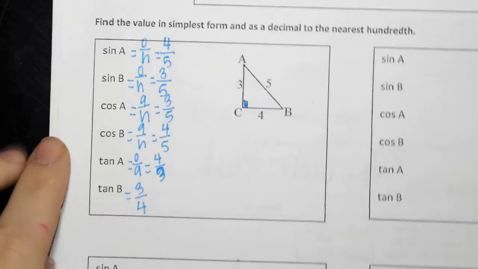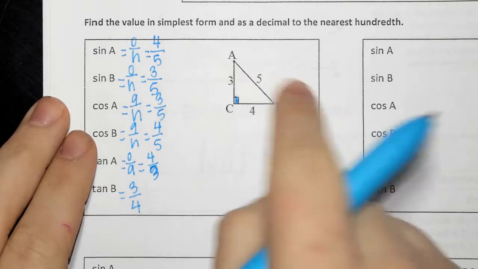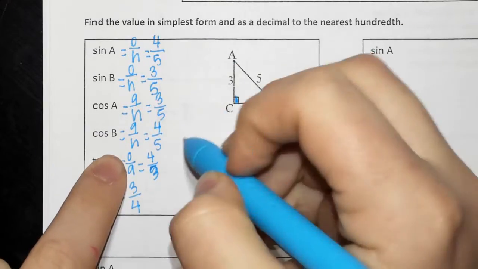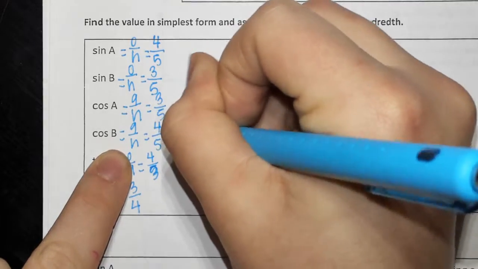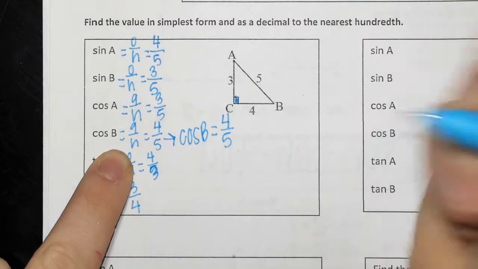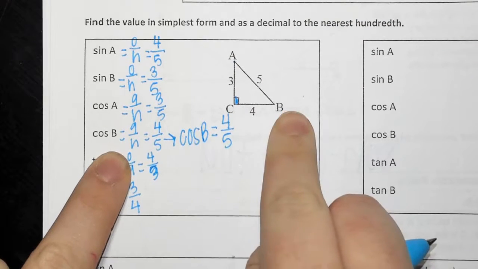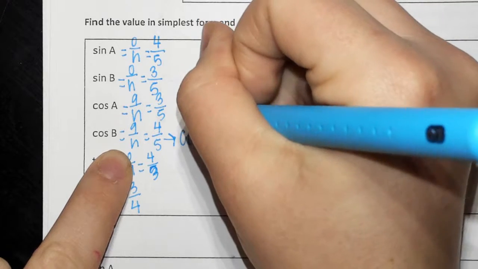Okay, all right, so let's take it one step further. If we want to actually solve and find A or B, what you would do is this. So let's take this one right here. You have cosine of B is equal to the ratio 4/5. B is angle B, right? So how would we solve for angle B?